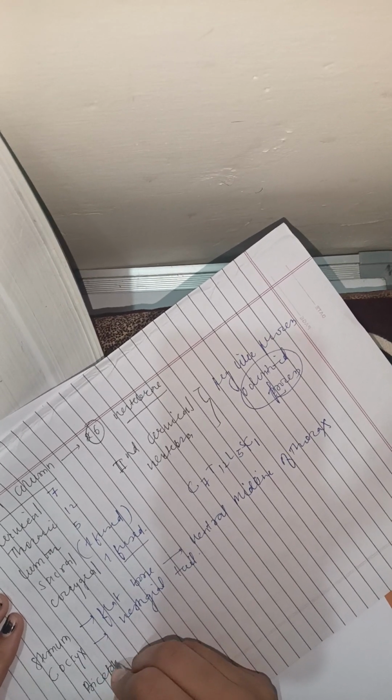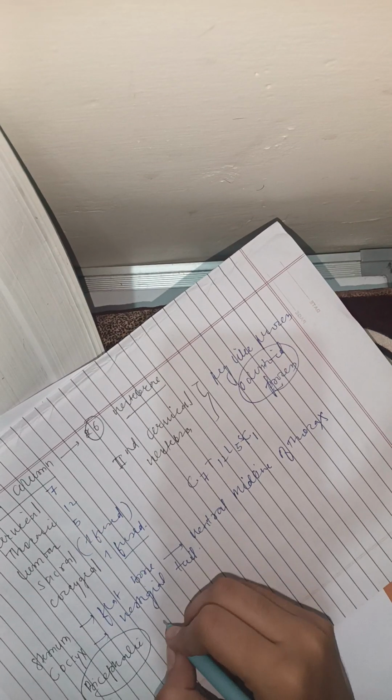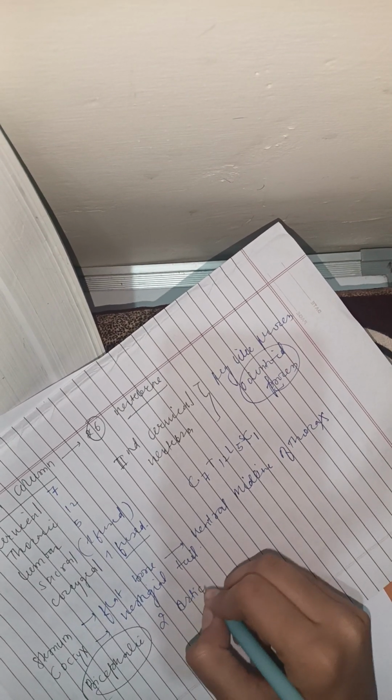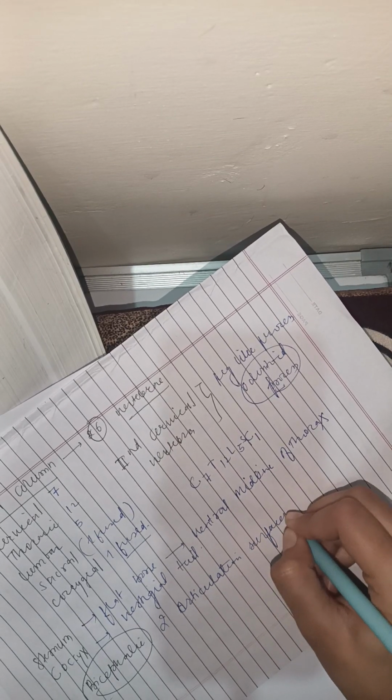There are 12 pairs of ribs. Each rib is a thin flat bone connected dorsally to the vertebral column and ventrally to the sternum. It has two articulation surfaces on its dorsal end and is hence called bicephalic.